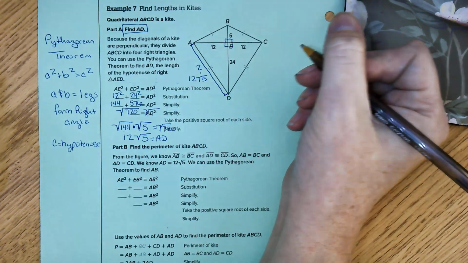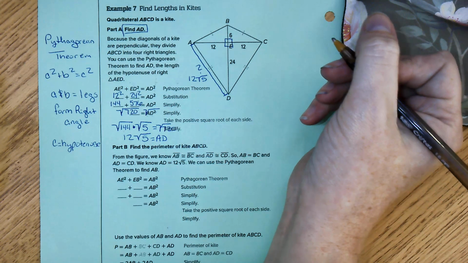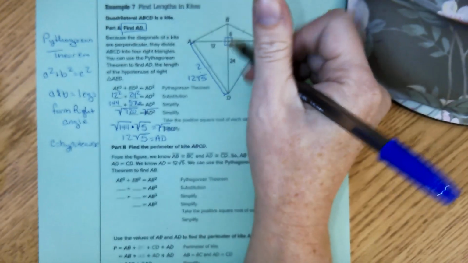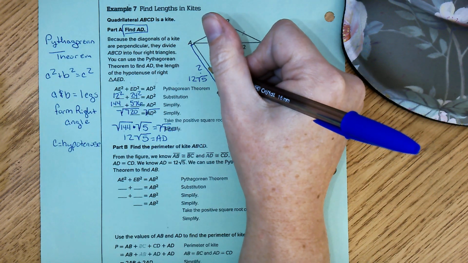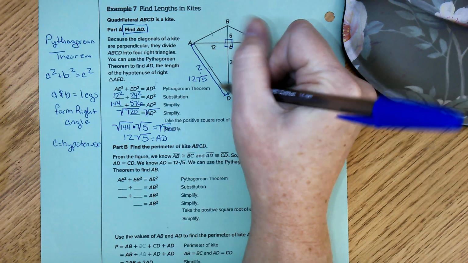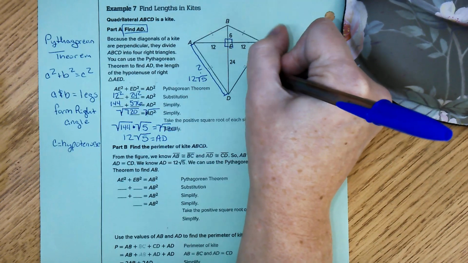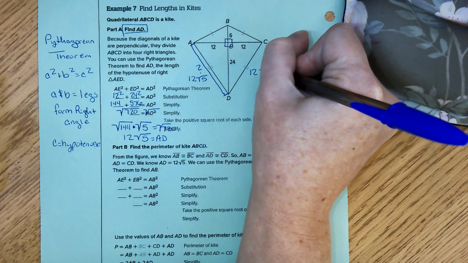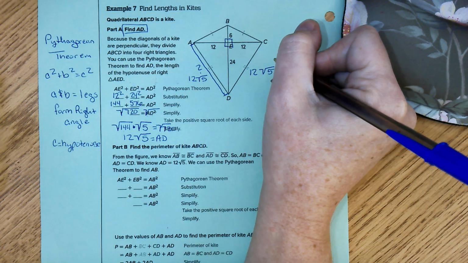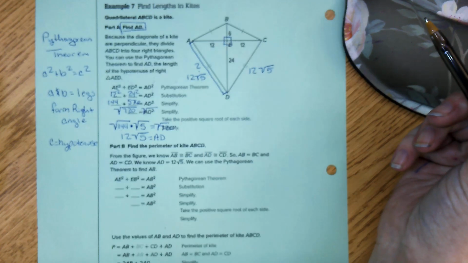We can just treat the square root of 5 like a variable. I'll show you what I mean by that a little later. So if AD is 12 square root of 5, then CD is also 12 square root of 5. Now it wants me to find the perimeter.